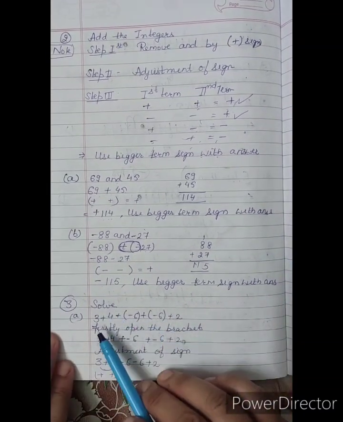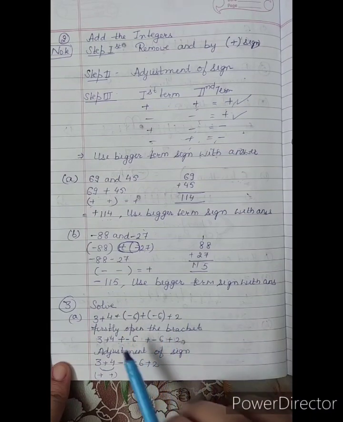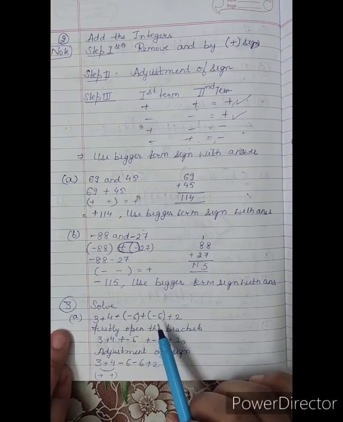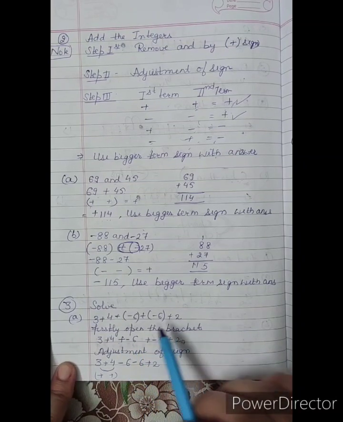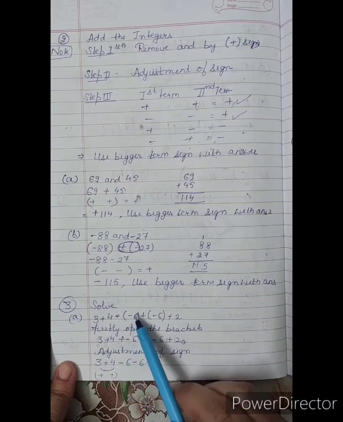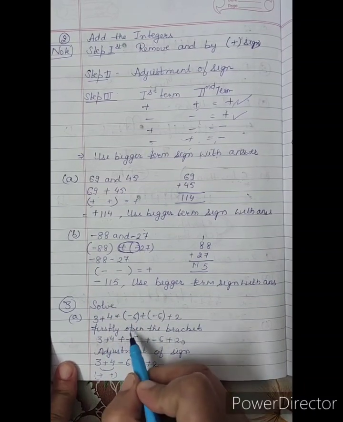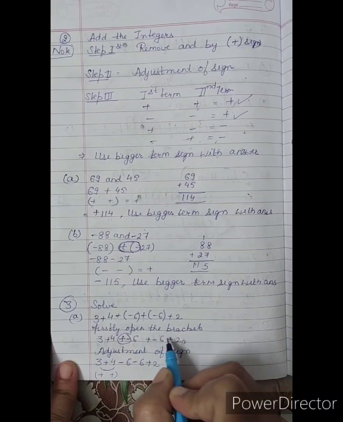Now sum number 3, solve. 3 plus 4 plus minus 6 plus minus 6 plus 2. First step, as the board mam says, open the bracket. So firstly open the bracket. So when we are opening the bracket, we got 3 plus 4 plus and it's minus 6. Look over here, there will be a fight. Plus minus 6 plus 2.